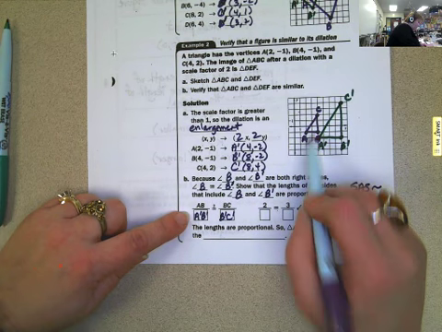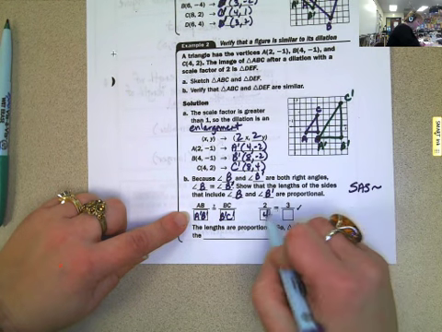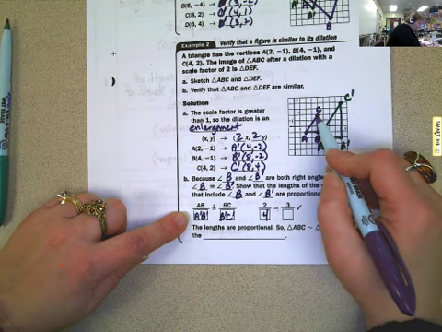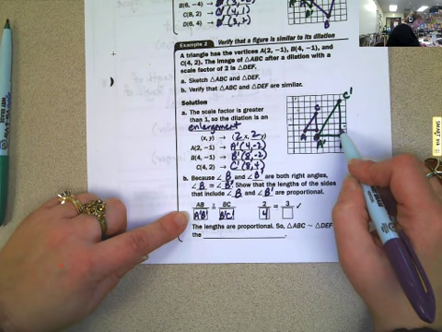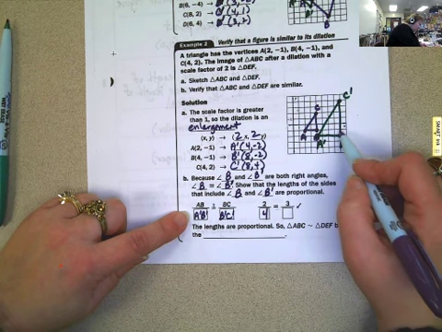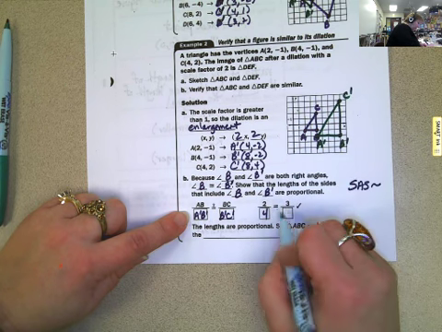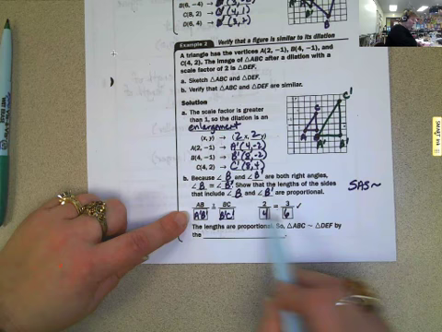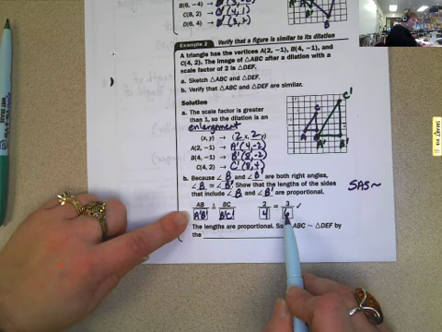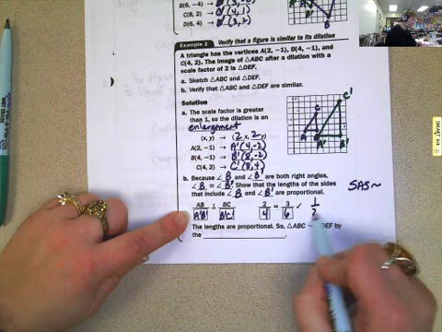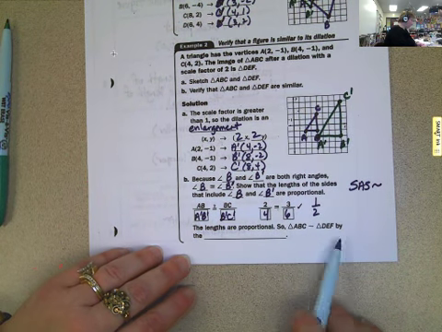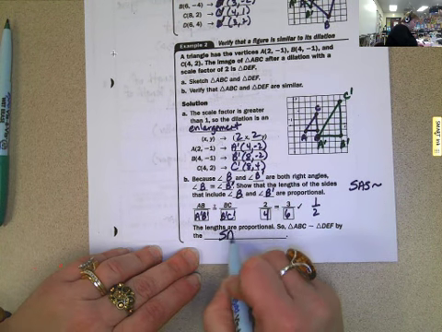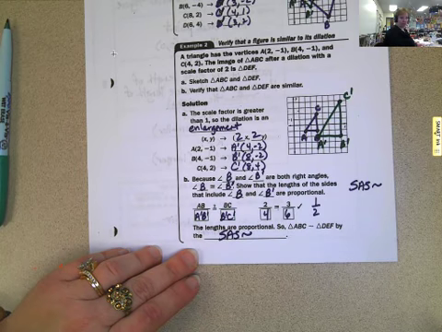We've got 2 units here for AB and 4 units here for A prime B prime. And we have 1, 2, 3 units here for BC, and hopefully 6. 5, 6, absolutely. And so obviously 1 to 2 is equal to 3 to 6. If you reduce that ratio, it's a ratio of 1 to 2. So the lengths are proportional, so the triangles are similar by SAS, similar.